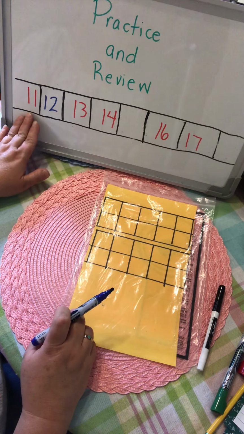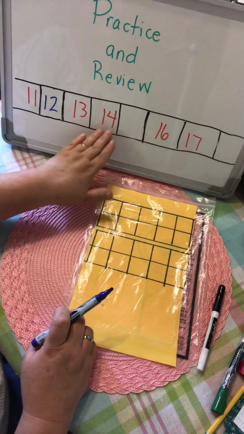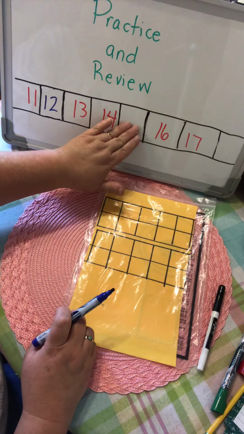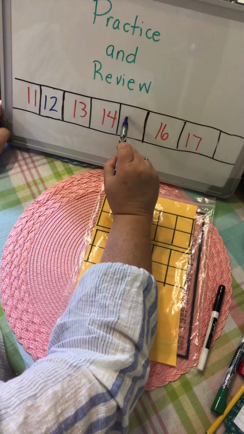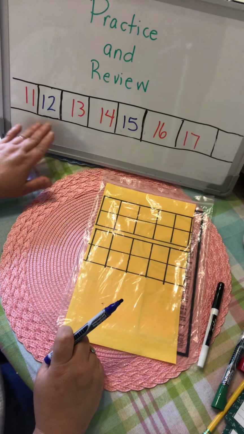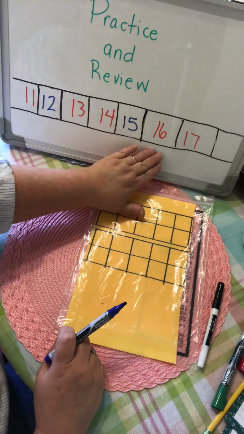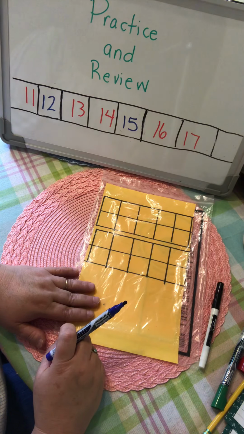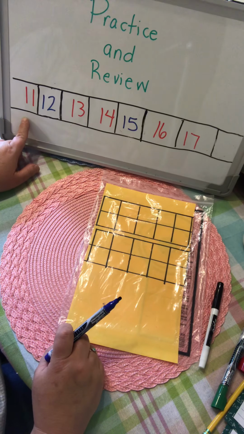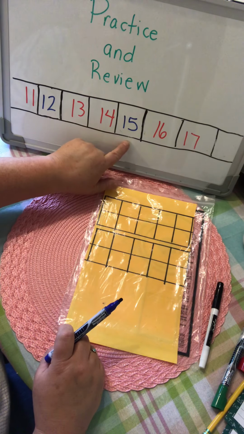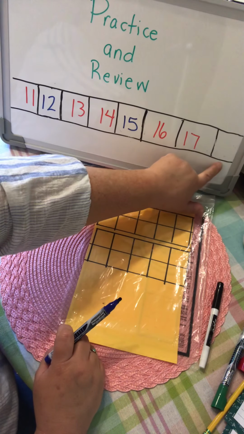We can start all the way back here at 11 and count up till we get to the number which comes between 14 and 16. Let's try that. 11, 12, 13, 14, 15, and 16. Good job. 15. Good. Now we can count the whole set. We have 11, 12, 13, 14, 15, 16, 17, and then we have a missing number. We could start all the way back at 11, but I think we could start at the number we just put in, which is 15. Let's start with 15. 15, 16, 17, 18.